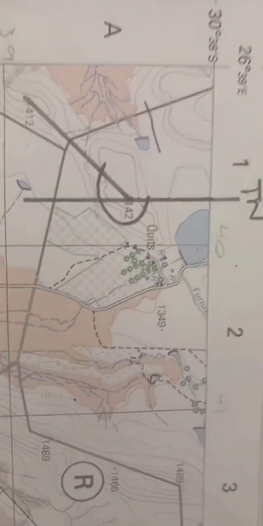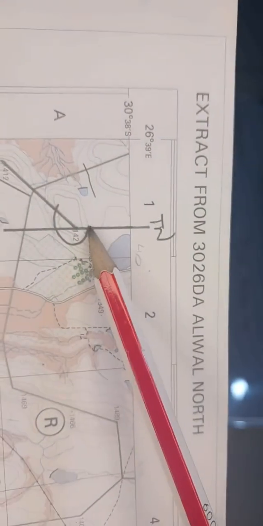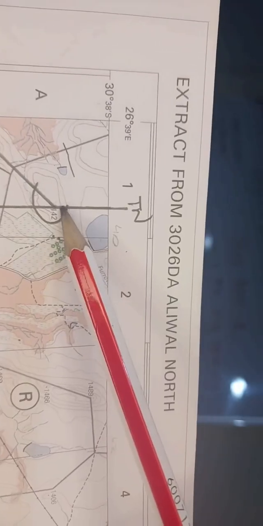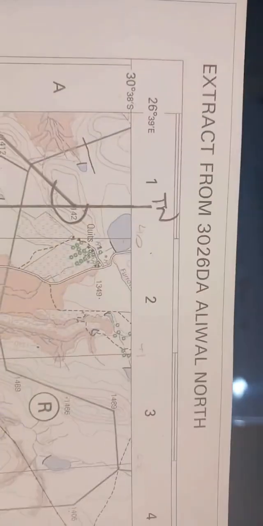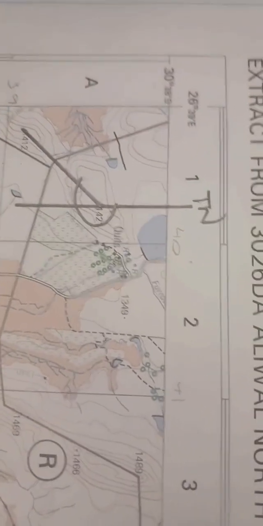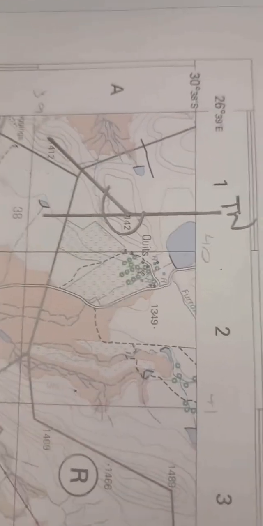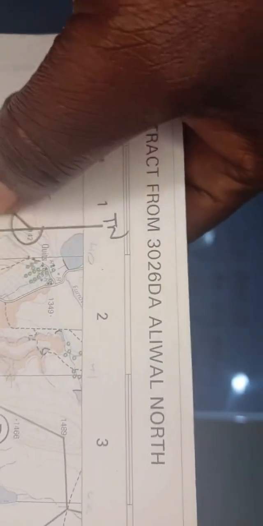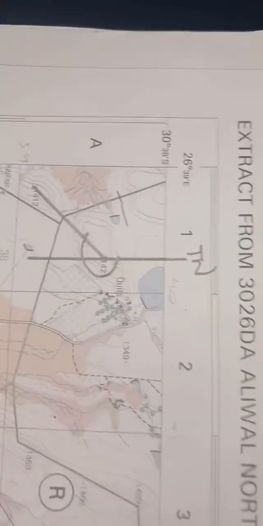Clockwise from the true north here up to there. I'm measuring this angle in a clockwise direction, starting from my true north, until there, where they join.